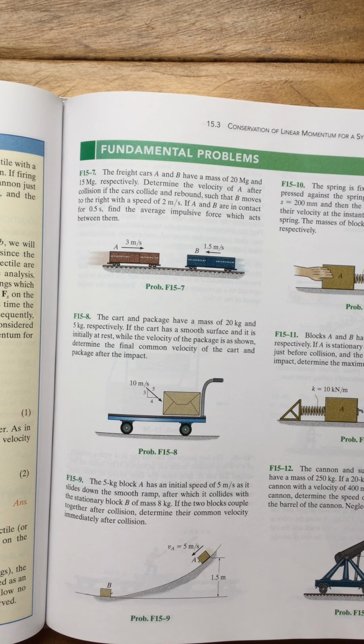This is fundamental problem 8 from chapter 15. In this problem, the cart and the package have a mass of 20 kilograms and 5 kilograms respectively. If the cart has a smooth surface and it is initially at rest, while the velocity of the package is as shown, determine the final common velocity of the cart and the package after the impact.